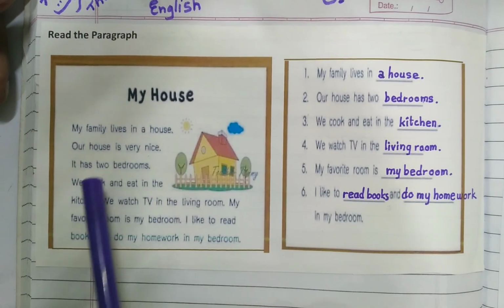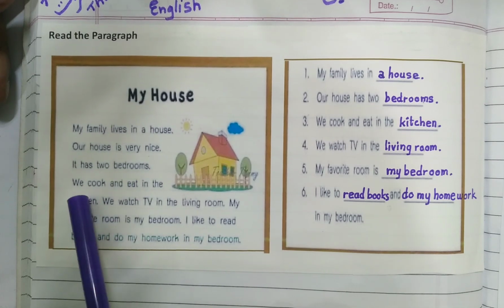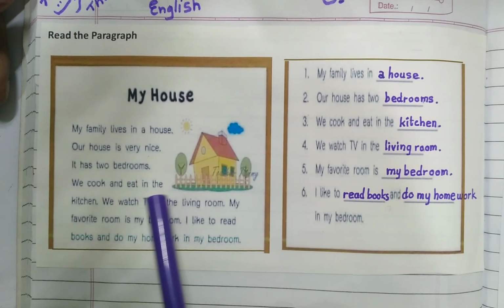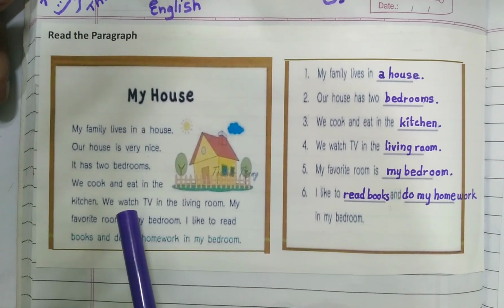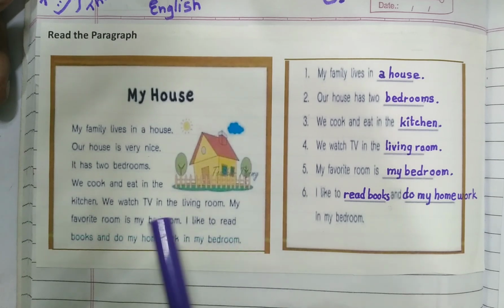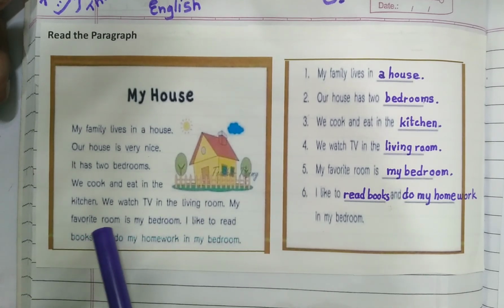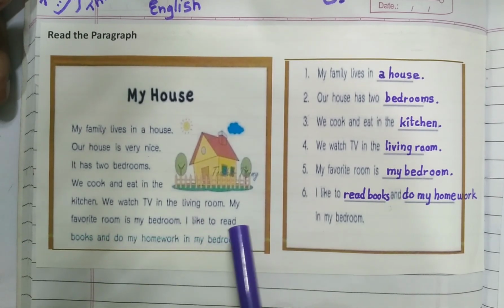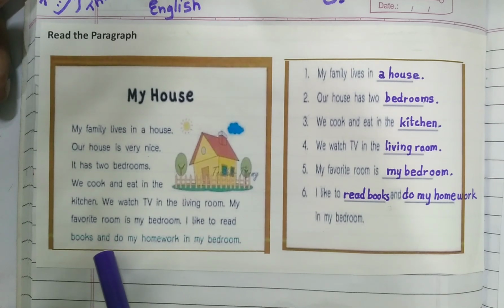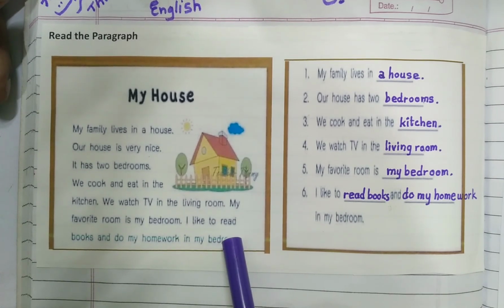Our house is very nice. It has 2 bedrooms. We cook and eat in the kitchen. We watch TV in the living room. My favorite room is my bedroom. I like to read books and do my homework in my bedroom.